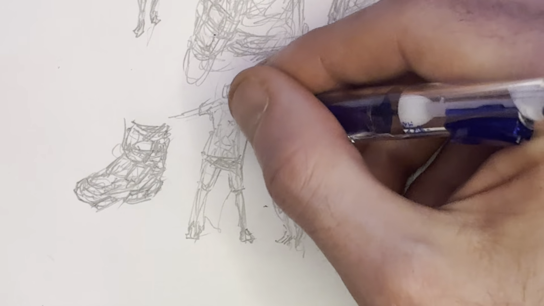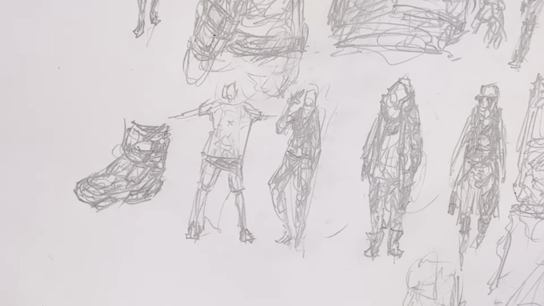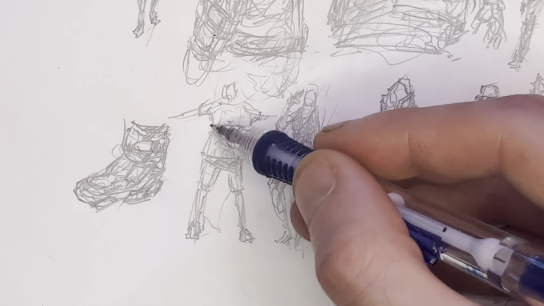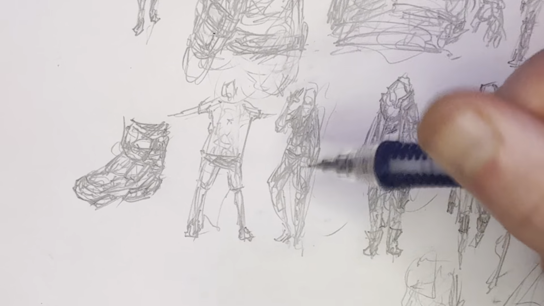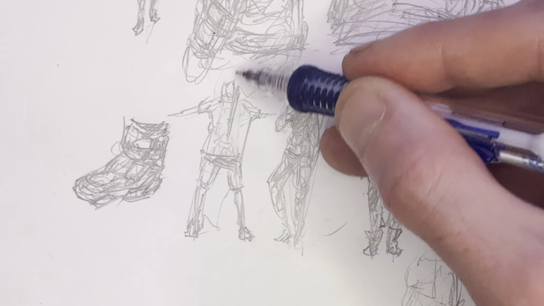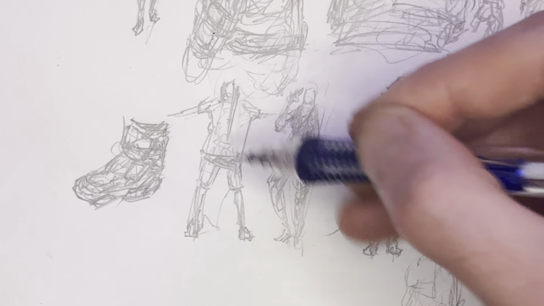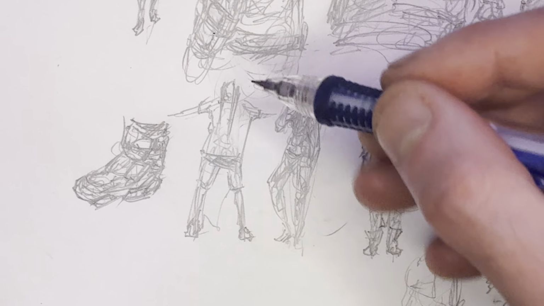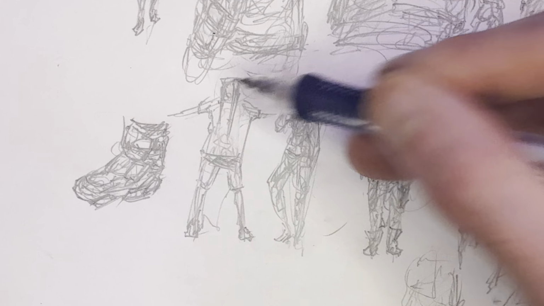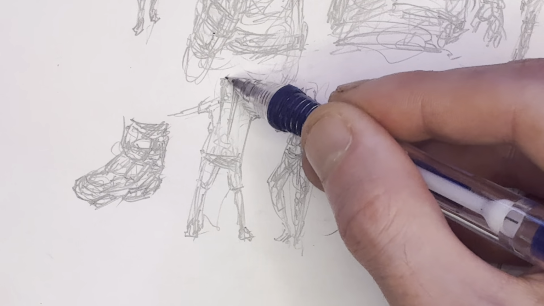Okay. So then you see the feminine figure. Hat.